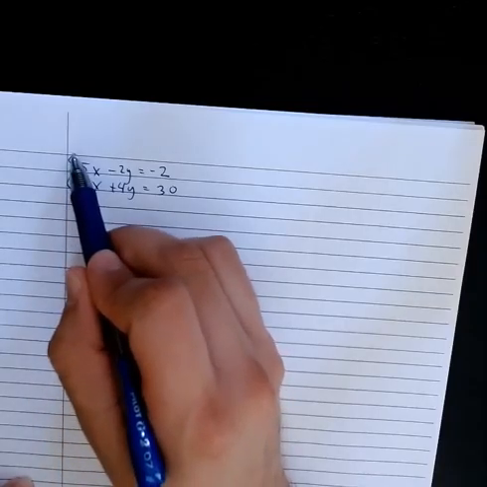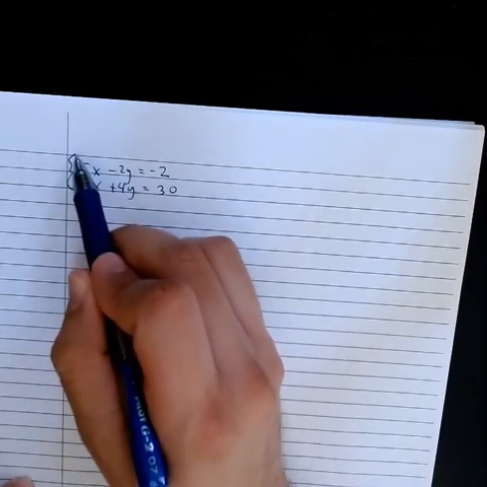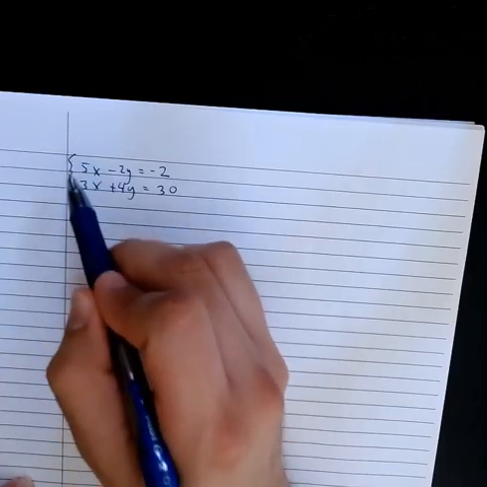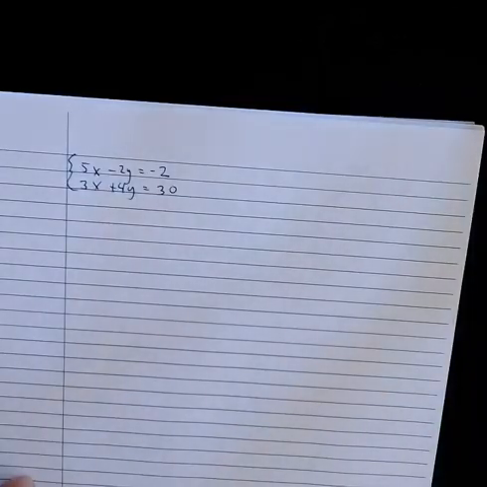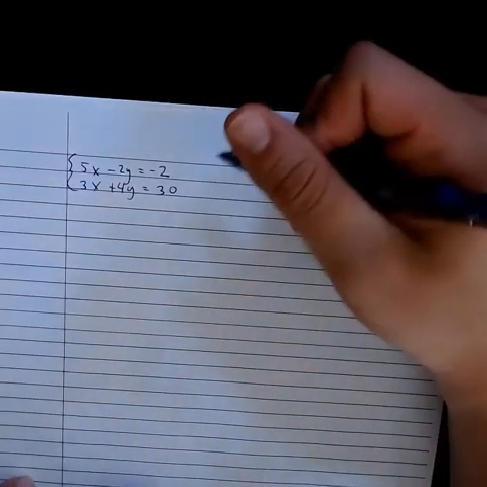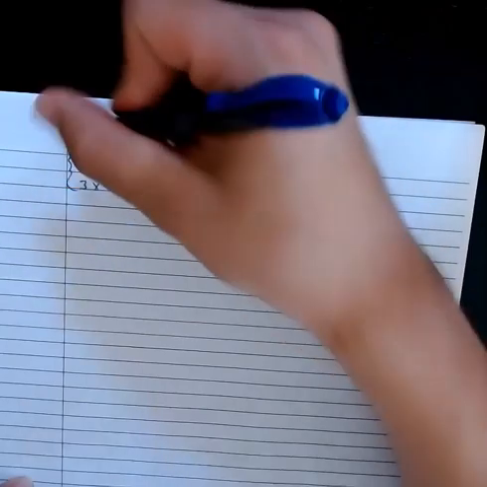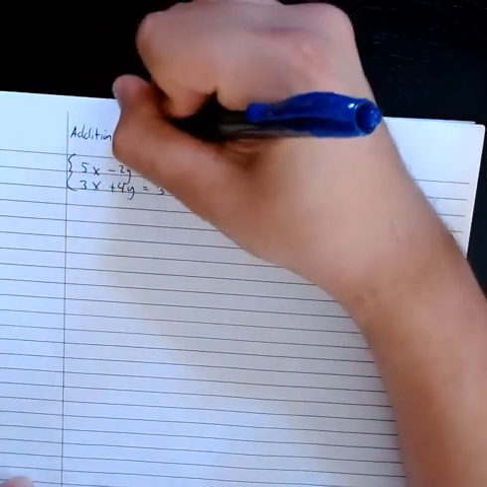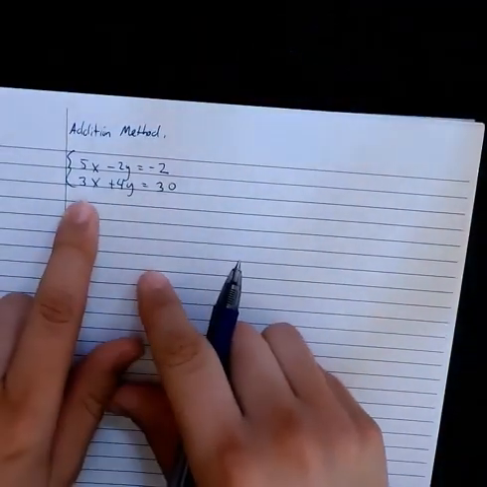Right now we're only dealing with things that have two equations. However, it is possible to have systems with 3 or 4 equations. So of course that bracket would hold all of those together. So the first method that we're going to be looking at is called the addition method. All right. The addition method works like this.